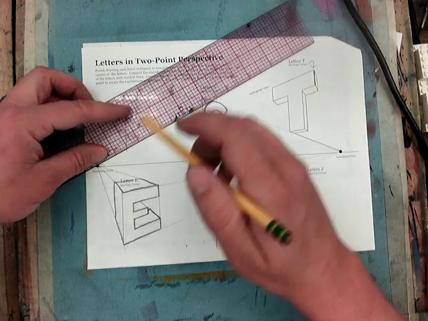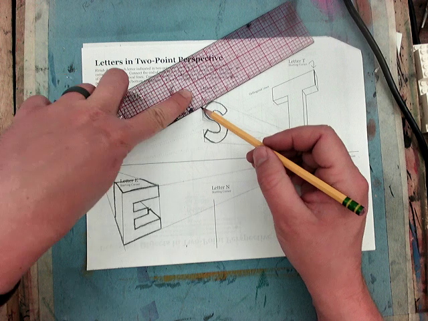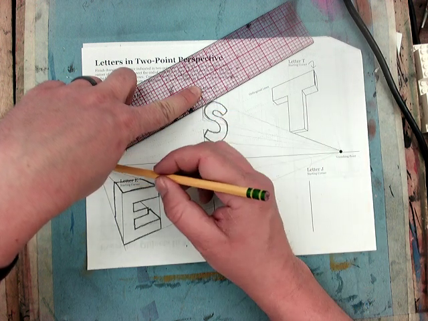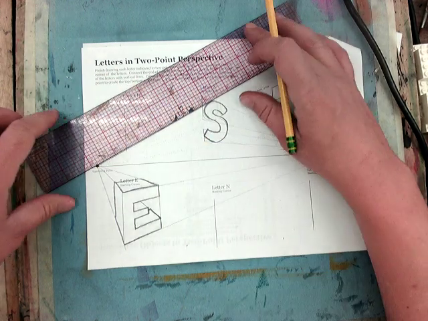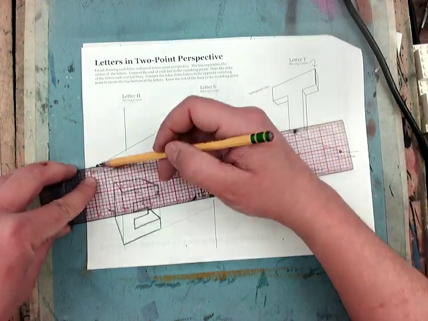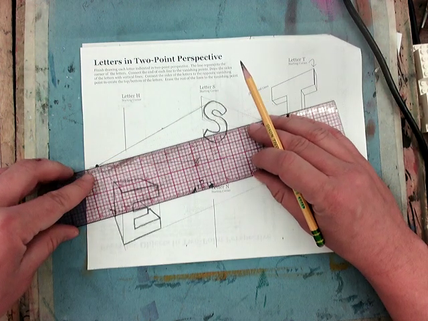So I want to think about, if I'm standing at the vanishing point and looking at the S, where do I see its edges? So there's one here that I see. This would be my line of sight that I was looking at. I'd see an edge here. I'd also see an edge here.